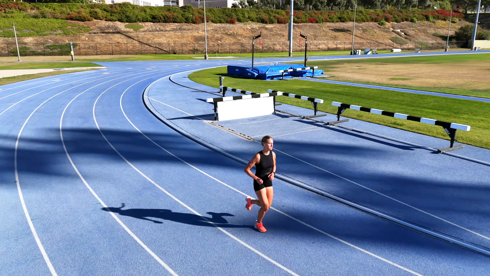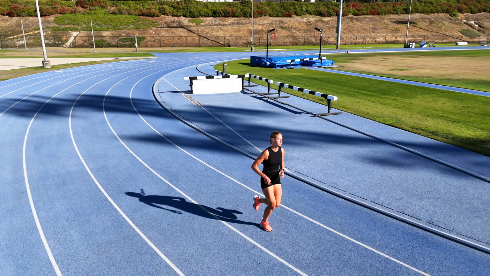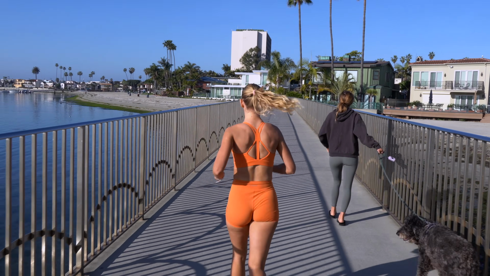And then there's base training. This is a phase where the goal is to build your aerobic engine. This means lots of zone 2, easy volume, and no pressure to go fast. Peak training. This is the most intense part of your training plan, usually 2 to 4 weeks before race day with your longest runs and hardest sessions.